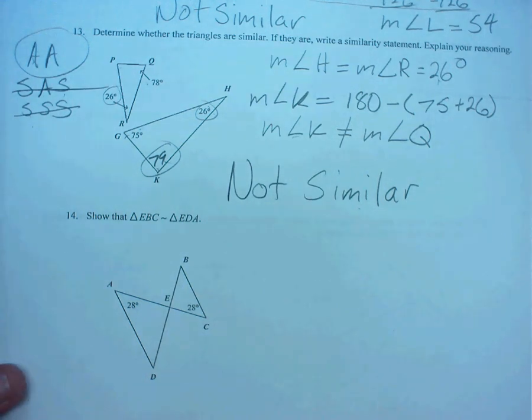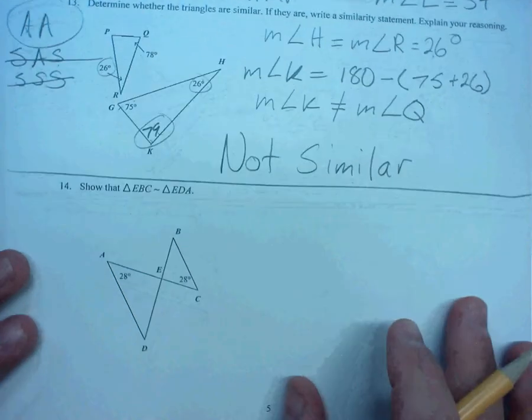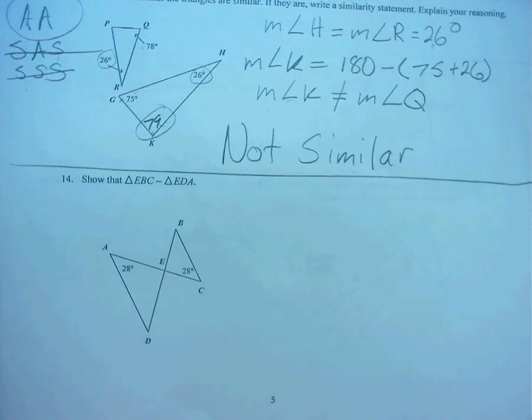Yeah. All right, moving on to problem number 14. It says, show that triangle EBC is similar to EDA.